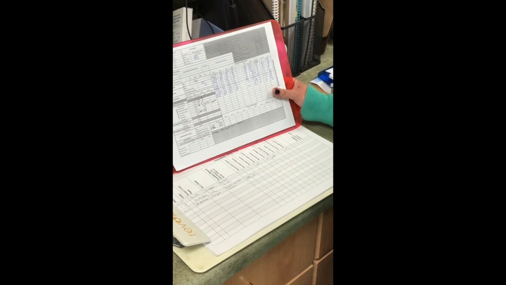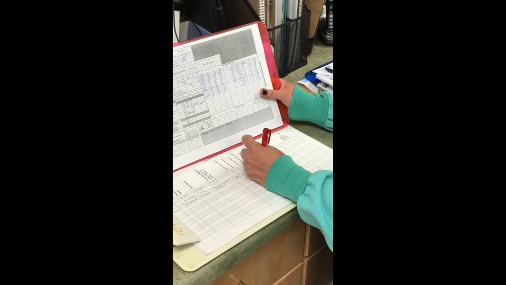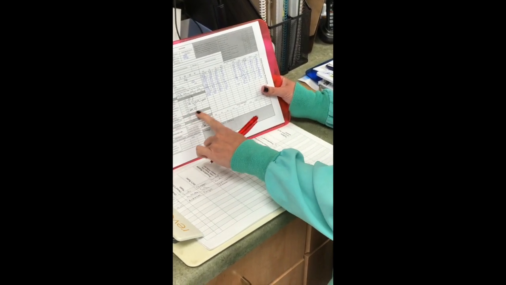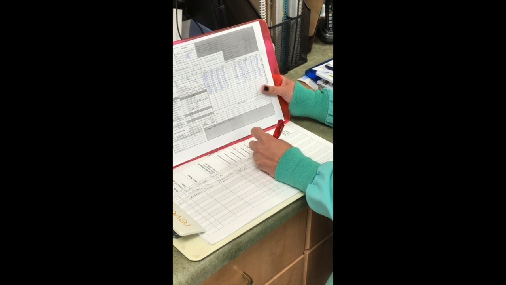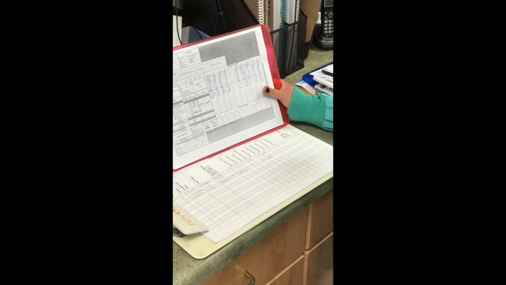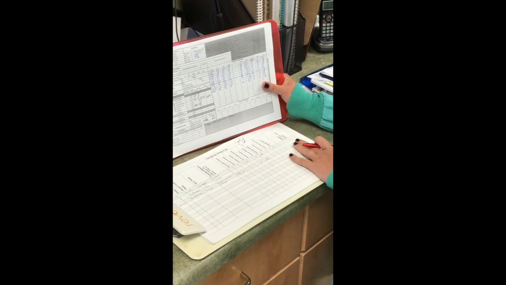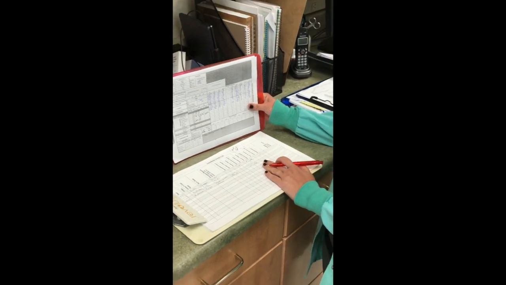Dexmedetomidine is not controlled, so we don't have to notate that. Ketamine, he got 0.1. And then midazolam, he got 0.33. So those are all of the controlled substances that he received today, so we have those notated on here as our anesthetic drug log for controlled substances.